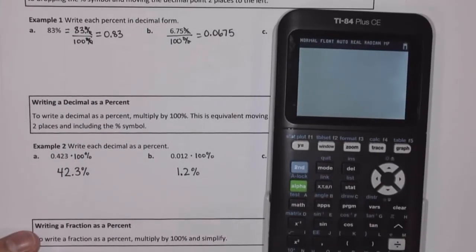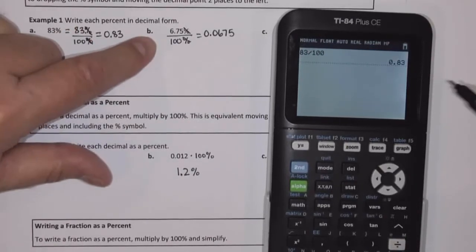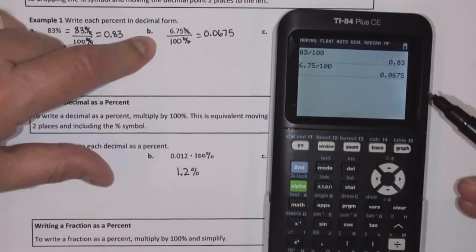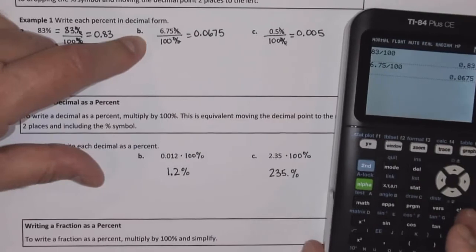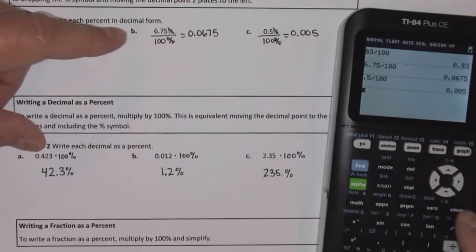Now just for the sake of it, I'm going to show you the calculator as well. So for example, back up here on example 1, if I took 83 divided by 100, that gives me 0.83. If I take 6.75 divided by 100, that gives me 0.0675. If we take 0.5 divided by 100, that gives me 0.005.